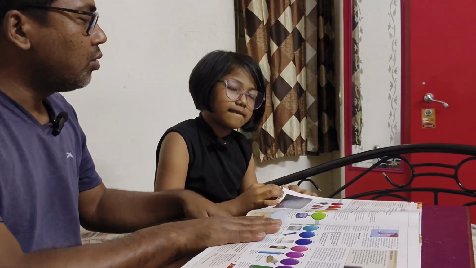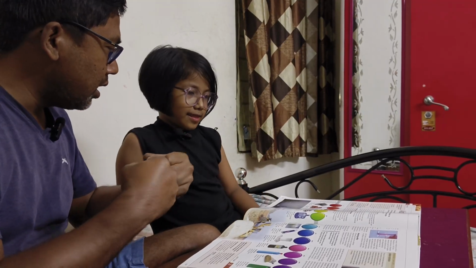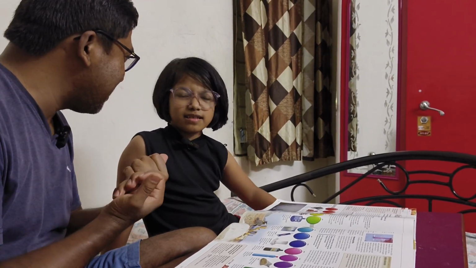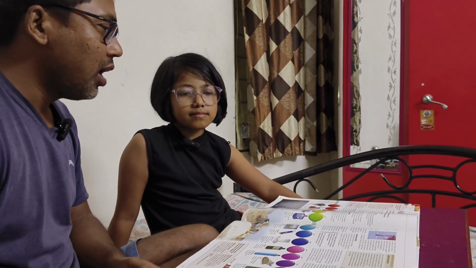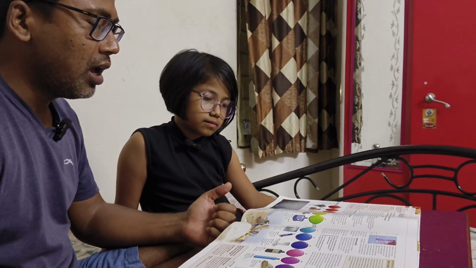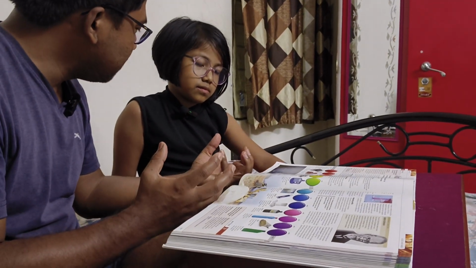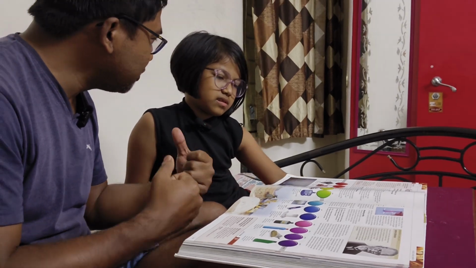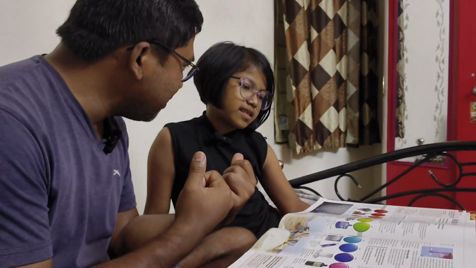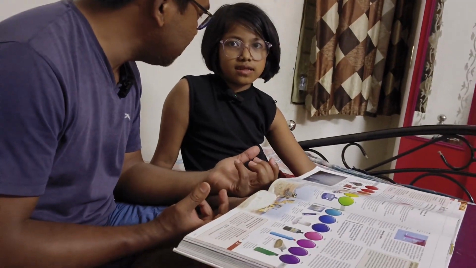It is called base. And you know, when acid and base react with each other, they form a salt and water. If hydrochloric acid and sodium hydroxide, which is a base, react, they form sodium chloride and water. Sodium chloride is the salt we use in our kitchen.